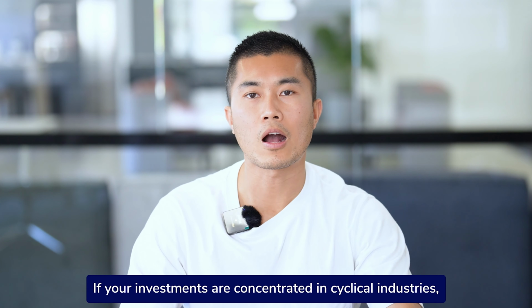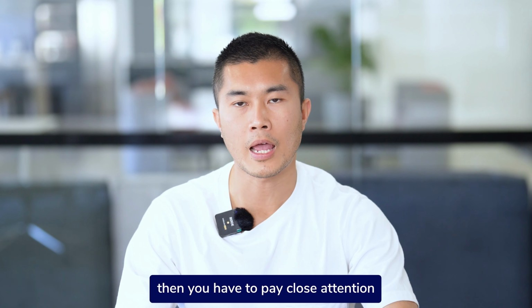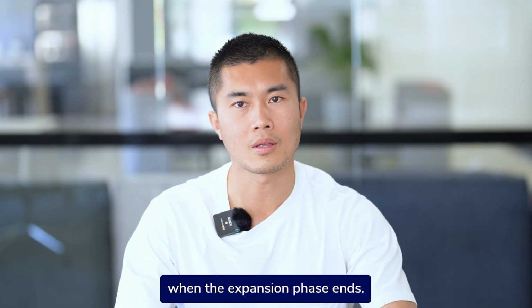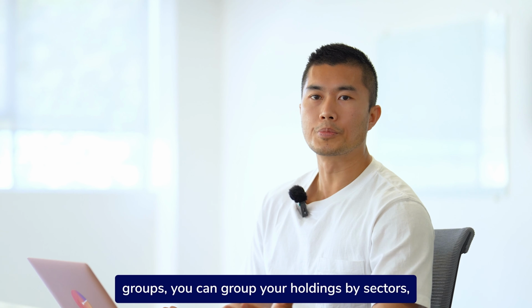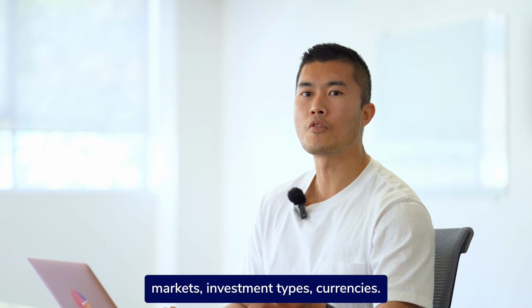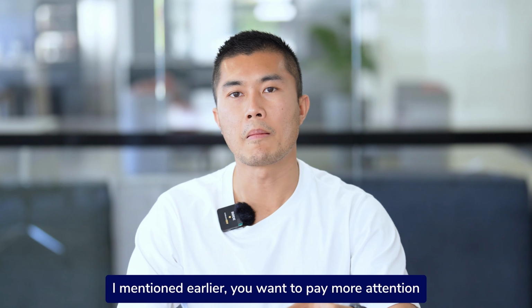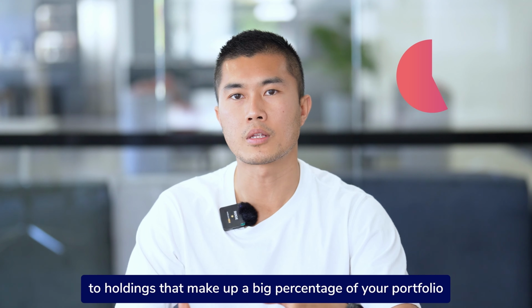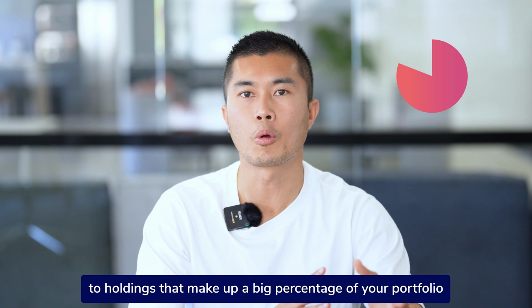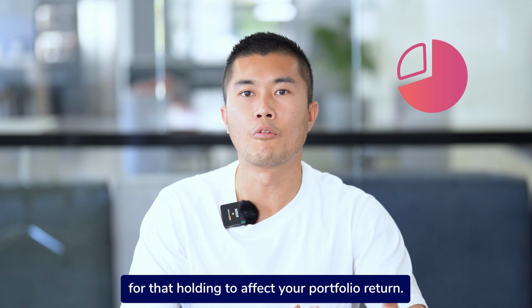If your investments are concentrated in cyclical industries, then you have to pay close attention when the expansion phase ends. Apart from industry groups, you can group your holdings by sectors, markets, investment types, currency, and country. As I mentioned earlier, you want to pay more attention to holdings that make up a big percentage of your portfolio because there's a higher risk for that holding to affect your portfolio return.